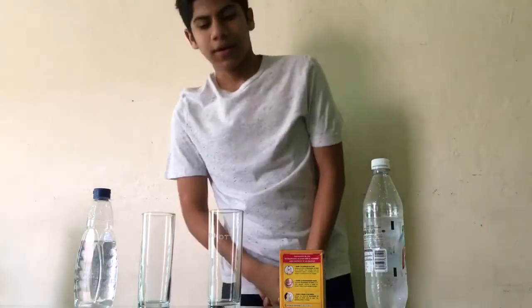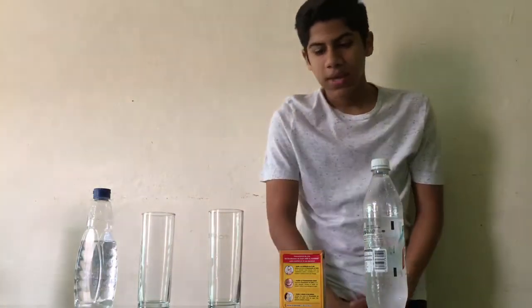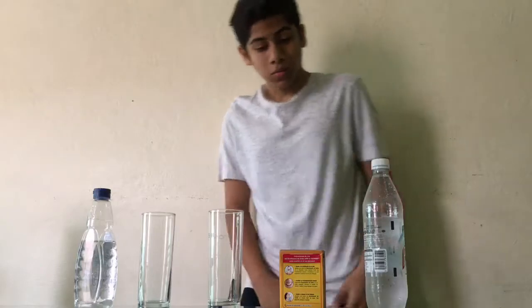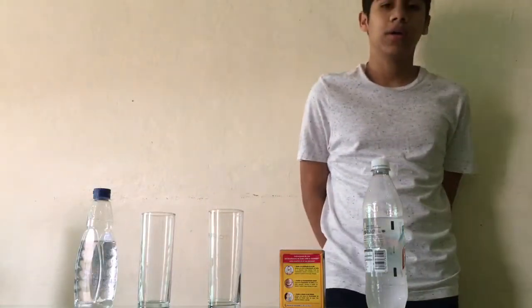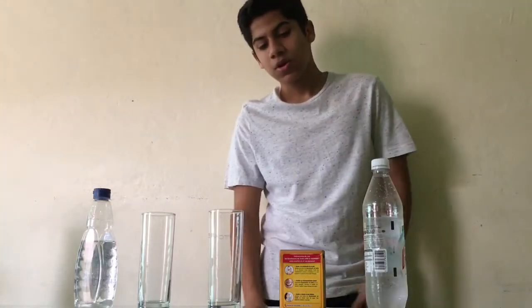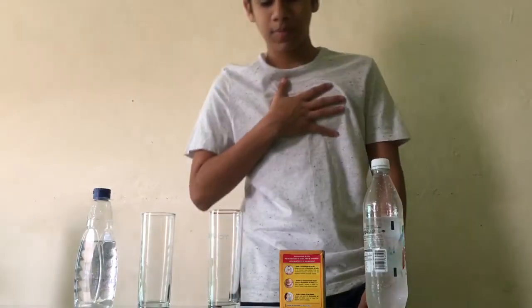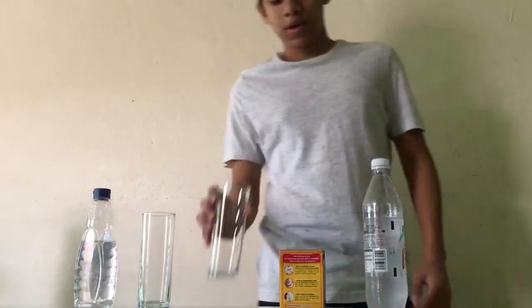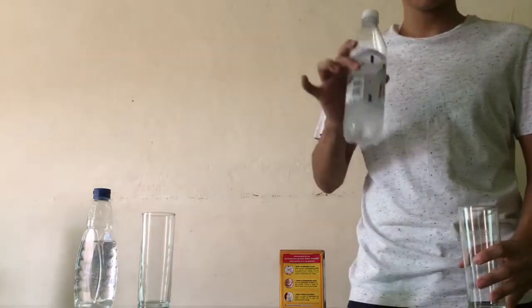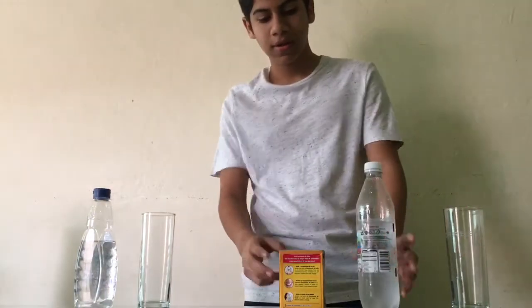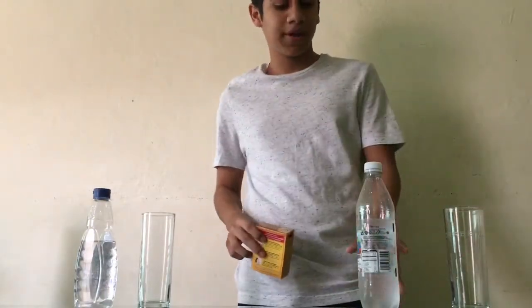So I'm planning to show you examples of what we just talked about in chemical reactions. My first example to show you is mineralized water and sodium bicarbonate.